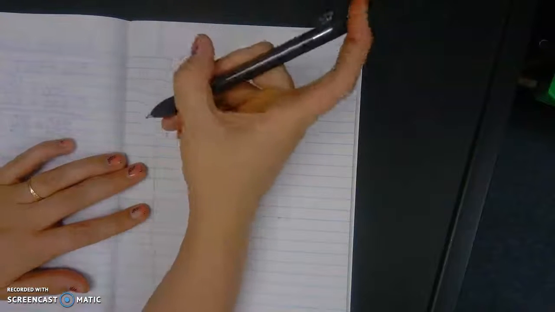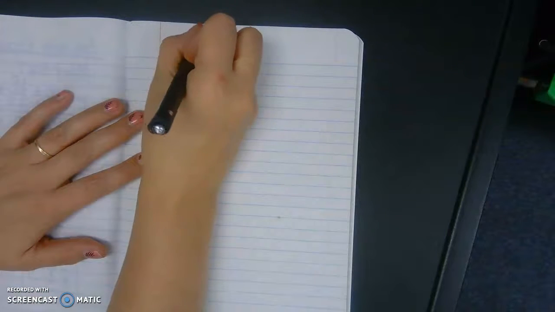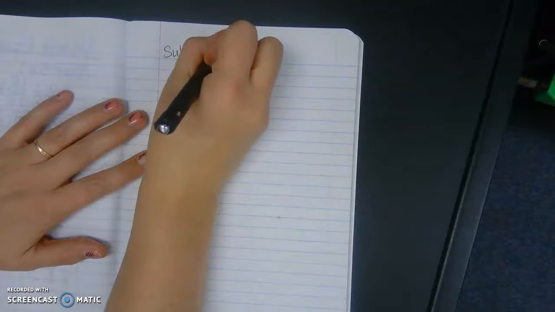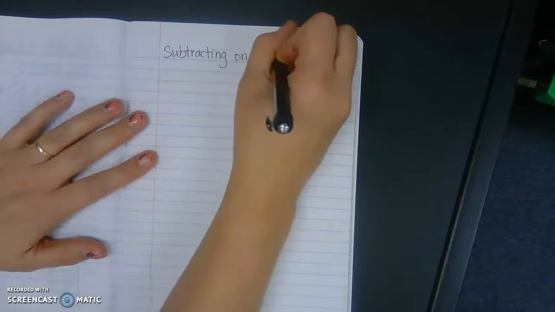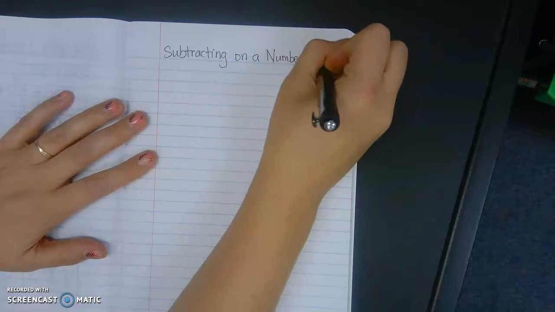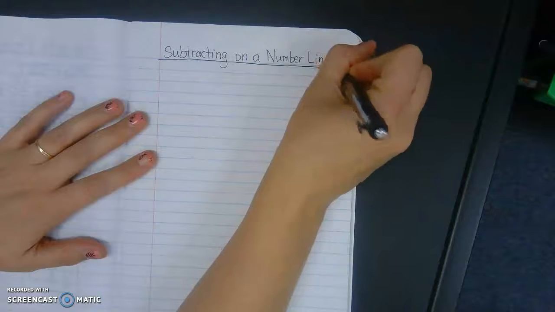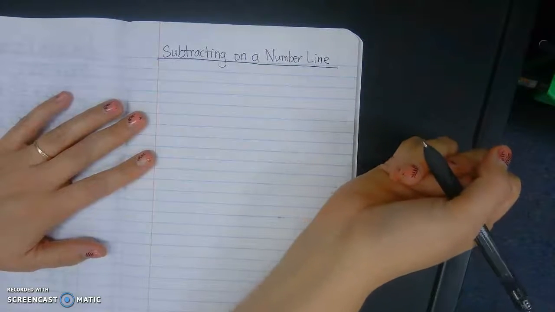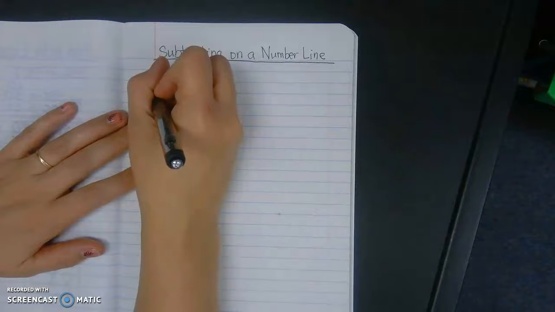All right, so the first way we're going to talk about is subtracting on a number line. I really like using number lines in math. I think they're a great way to show your work, just like I showed you for rounding. They're neat. I like number lines. You can do a lot with them.